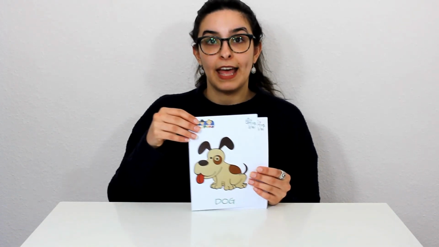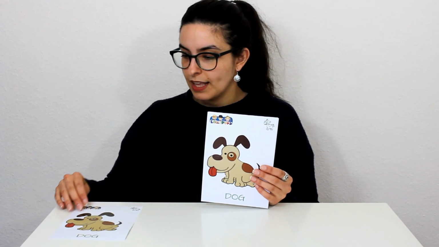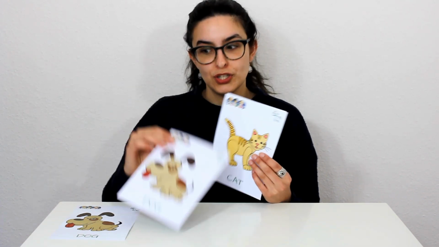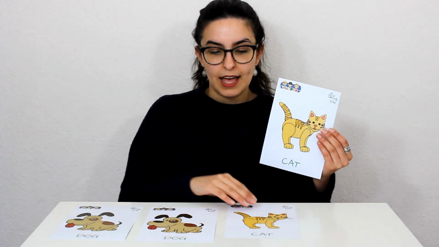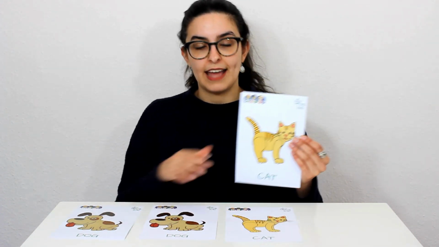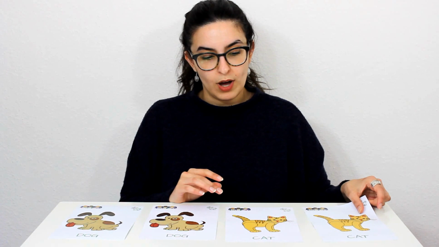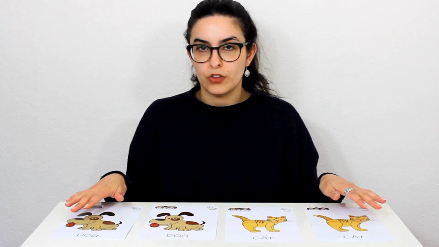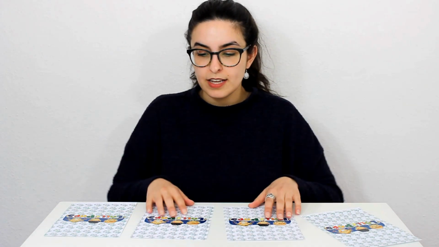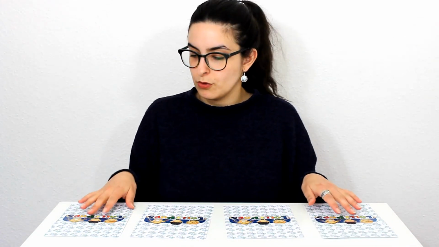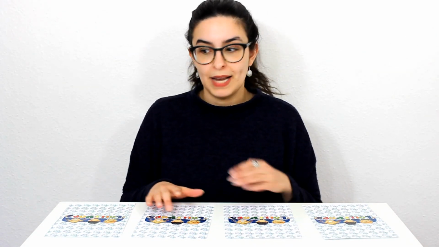So we have a dog, and this is a dog. Here we have a cat, and here is another cat. So once they know the words on the cards, we can turn them over like this, and you can mix them up if you want, and the first child plays.